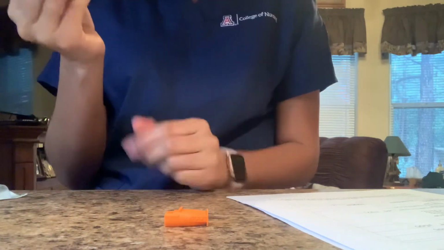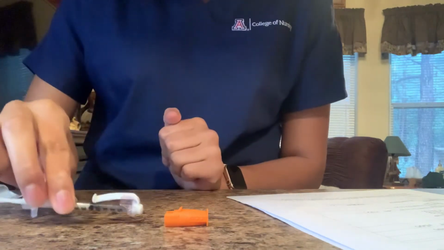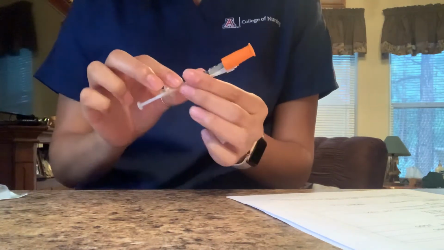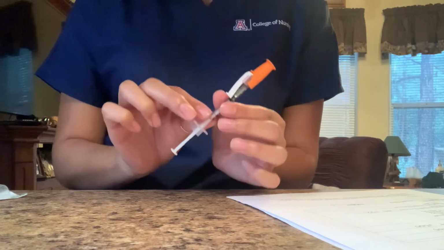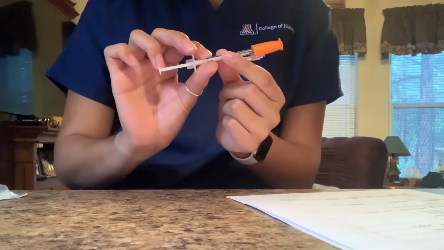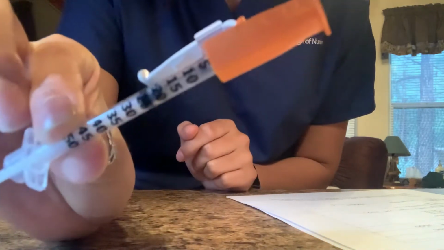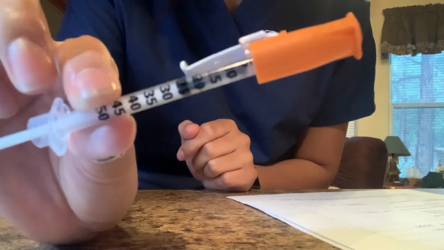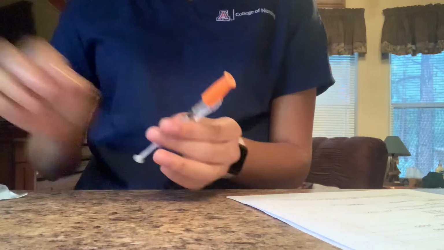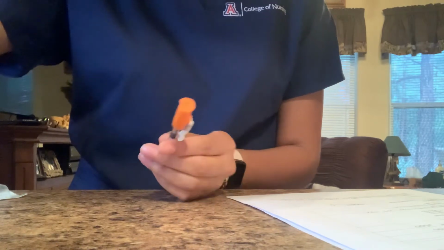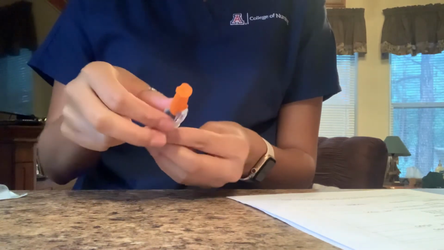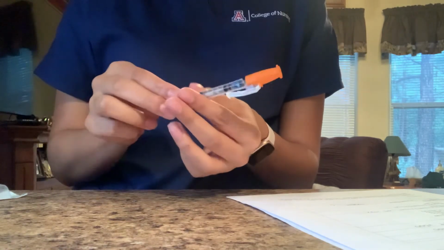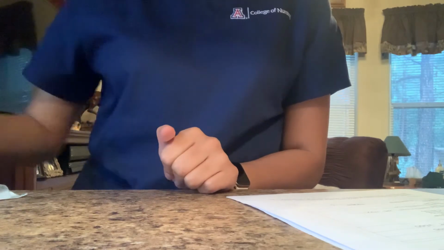And I do not have any air bubbles, so I am going to use the scoop method to put the cap back on the needle. And I am going to ask another nurse to go ahead and verify that this is 20 units. So will you go ahead and verify that this is 20 units? Okay, and then I'm going to put my label on it. And then I'm going to set that to the side.